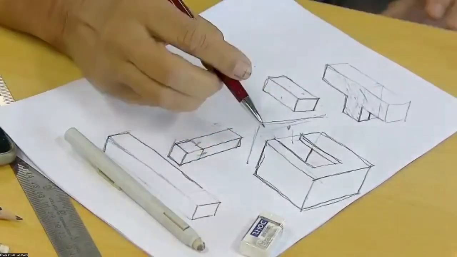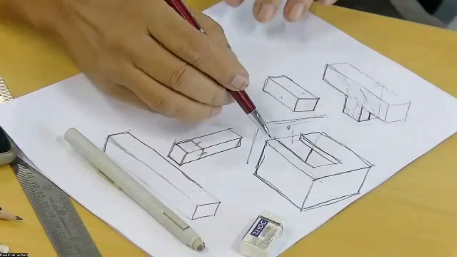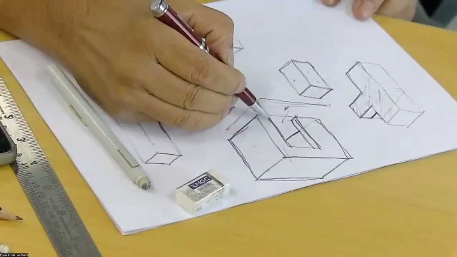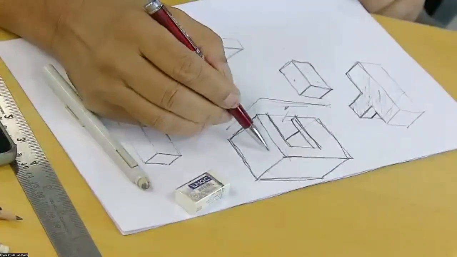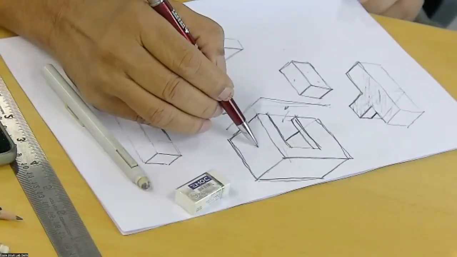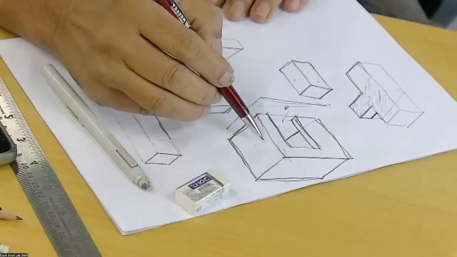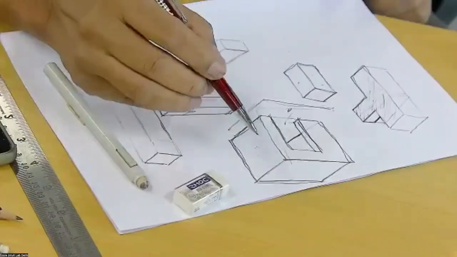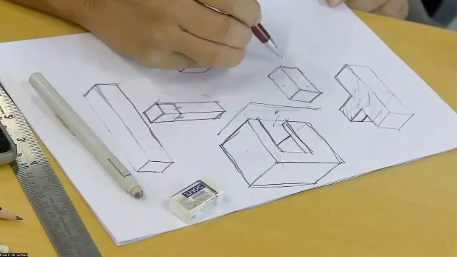So basically, it's more about how you're able to clearly see the planes and the solids. Three-dimensionality in form will require length, width, and breadth, or otherwise length, width, and depth.